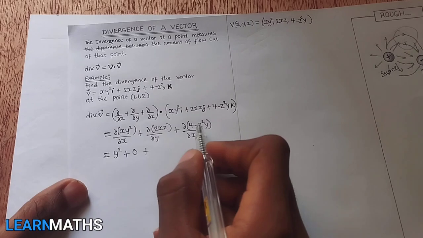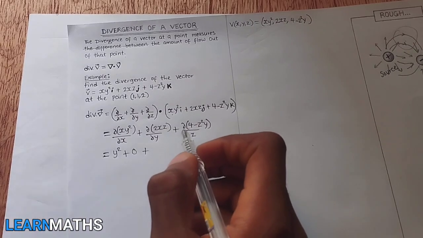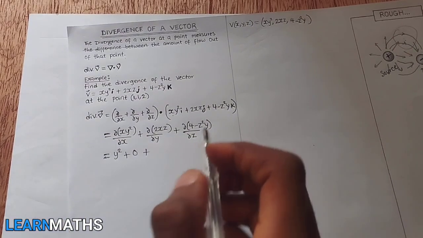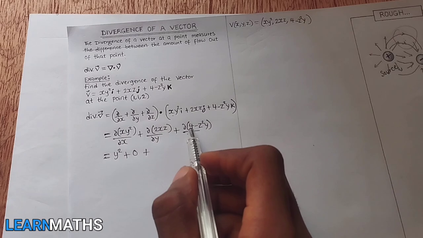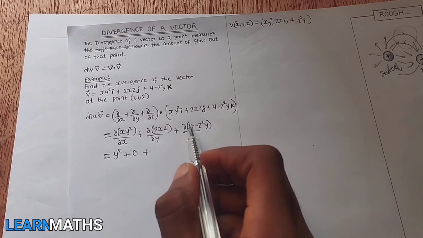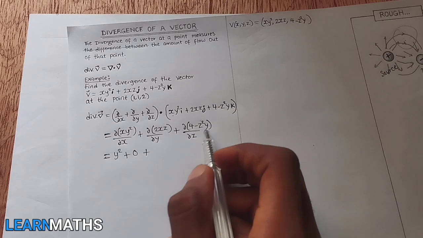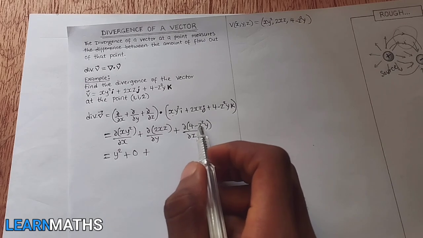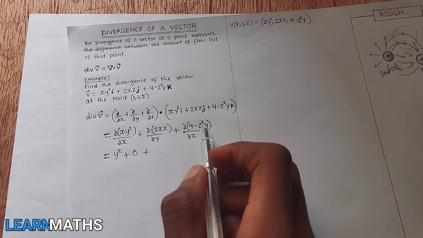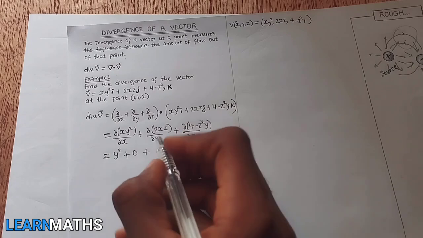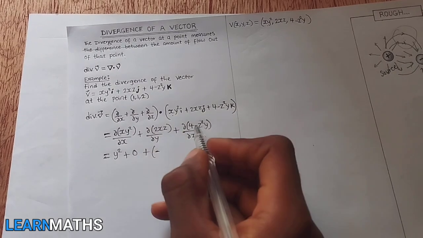All right, now let's differentiate this with respect to z. With respect to z, now we have two terms here. We have 4, which is just a number, a constant. You differentiate this with respect to z, it is going to be 0. Now this term here, negative z square y, differentiate that with respect to z. What are you going to get? There is a negative there, right?